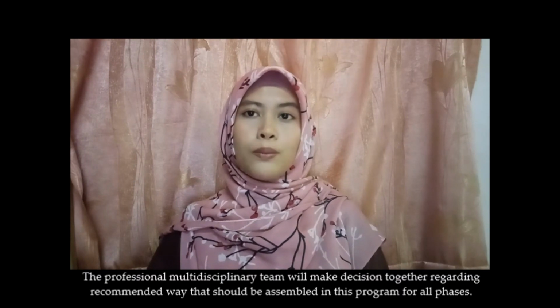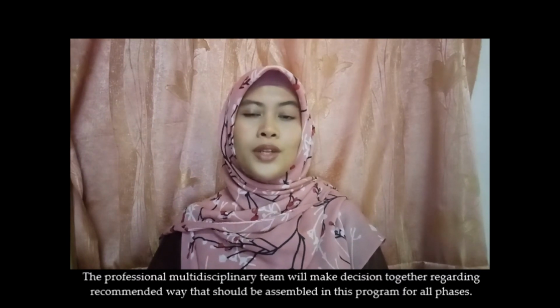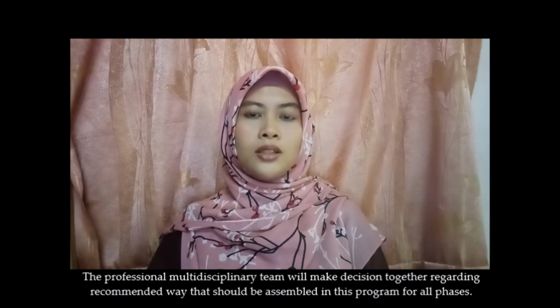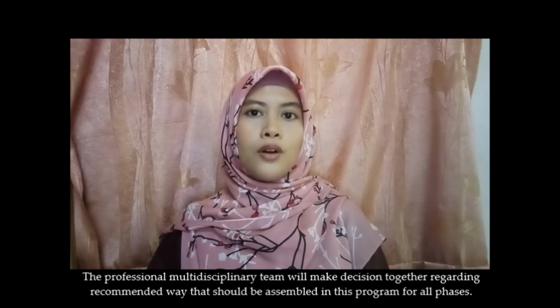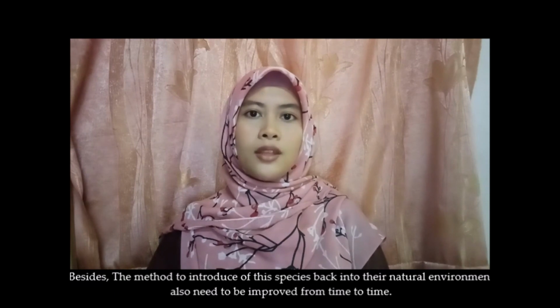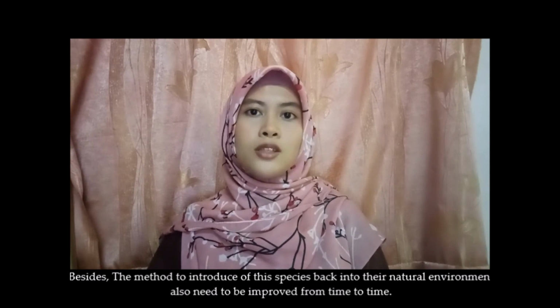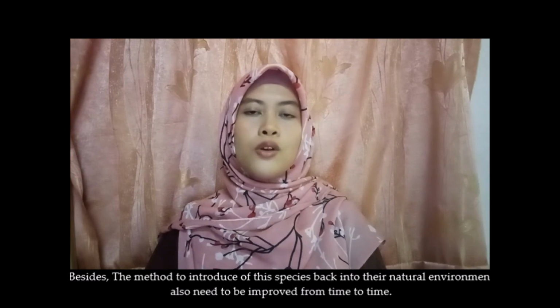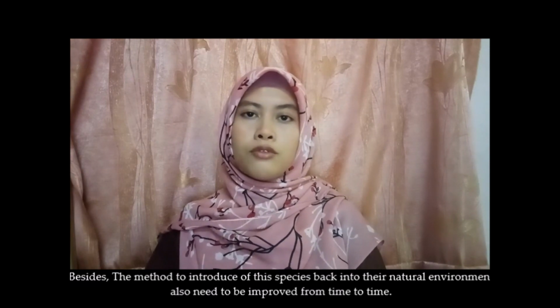Lastly, the professional multidisciplinary team will make decisions together regarding the way the program should be assembled for all phases. Besides, the method to introduce these species back to their natural environment also needs to be improved from time to time.